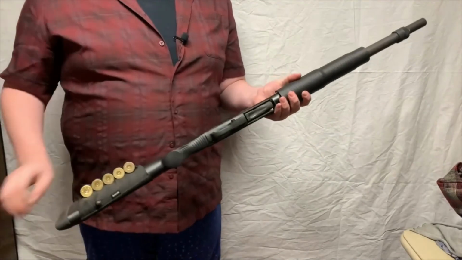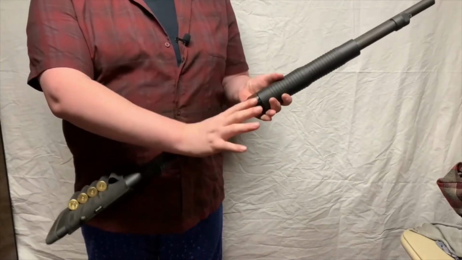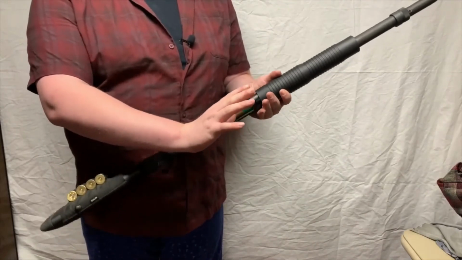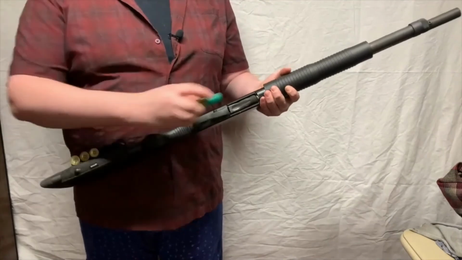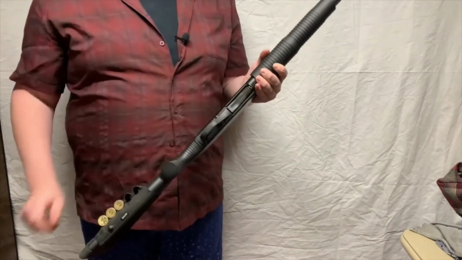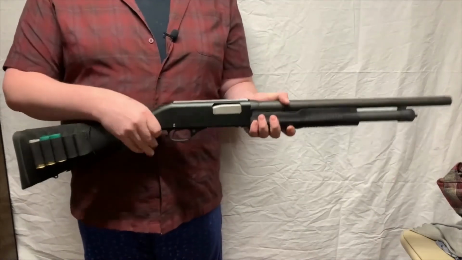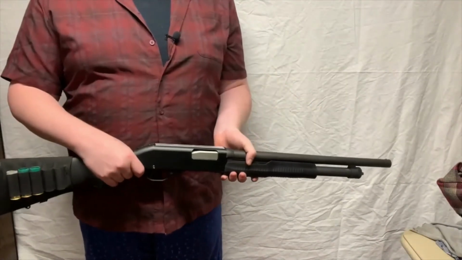Then additional rounds are put into the tube underneath it like this. I suggest taking the tip of your thumb and pushing it in until it clicks. Sometimes if you use your whole thumb, it'll get caught on the lip of this lever here. Put as many rounds in as the tube will hold, and you're ready to go.